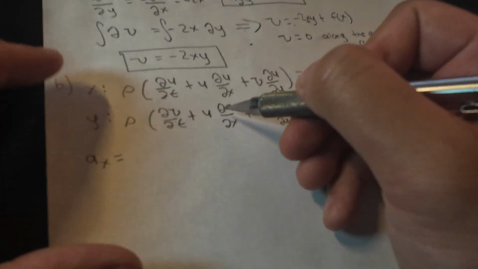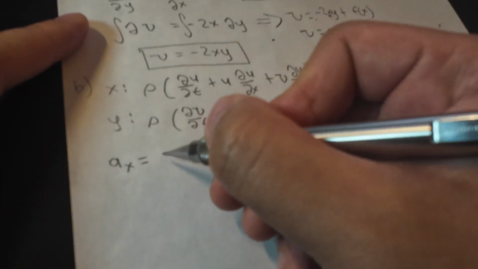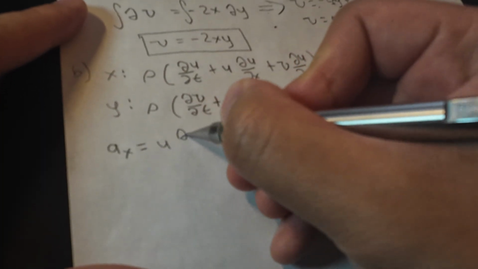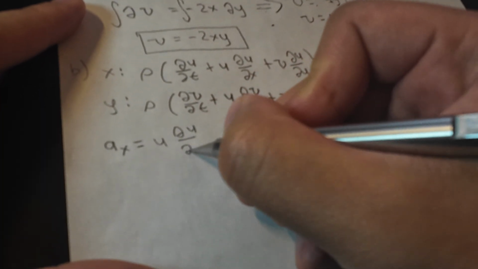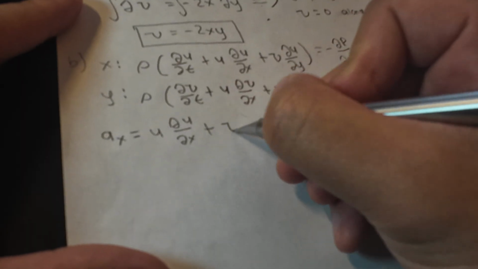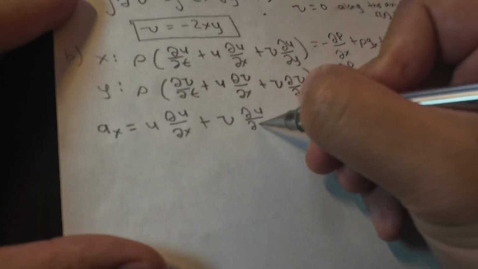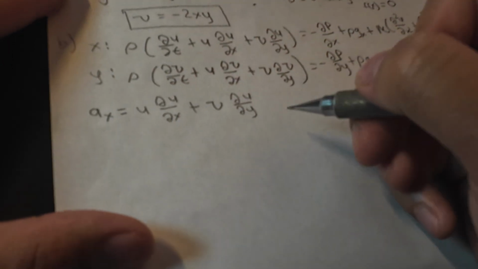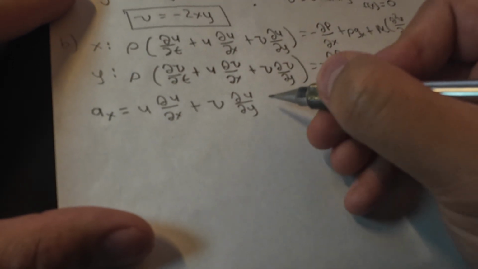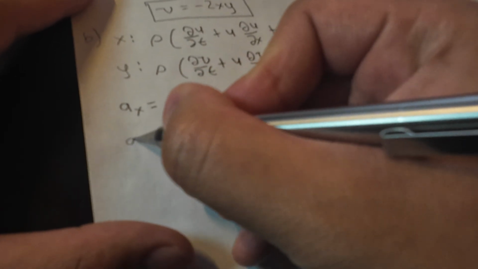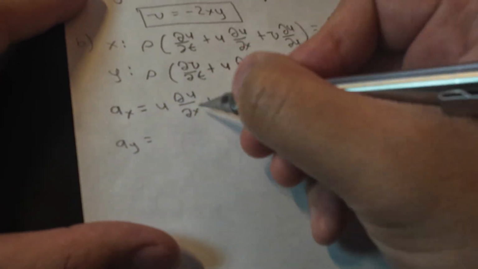Should not be changing, but we're still going to be given a value for it. So let us get this value here. So u partial x plus. Okay, so that's our acceleration in the x direction. And then let's get our acceleration in the y direction too.